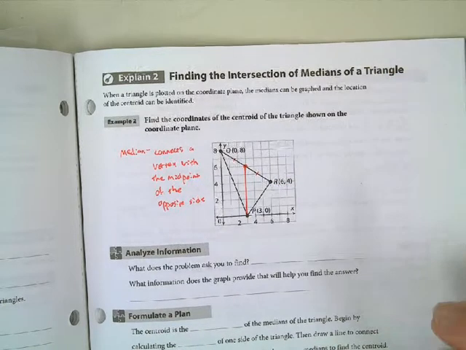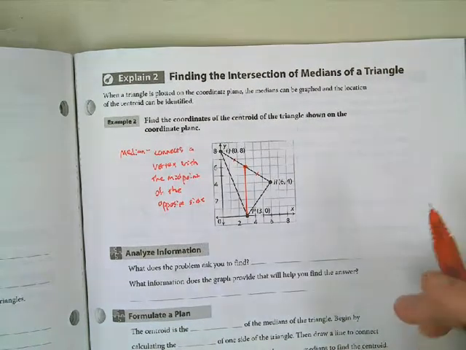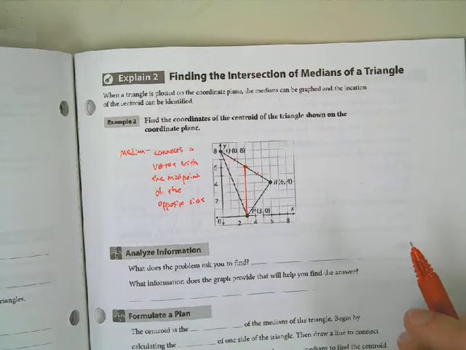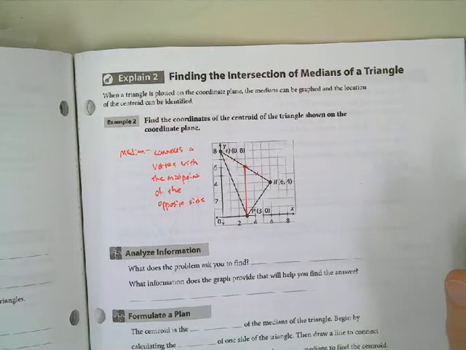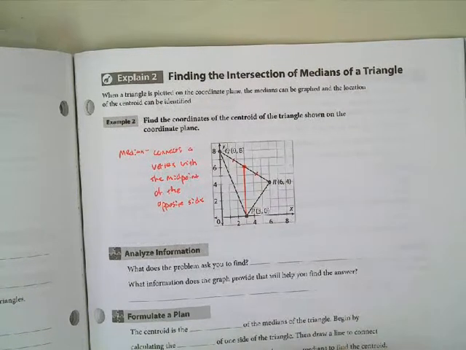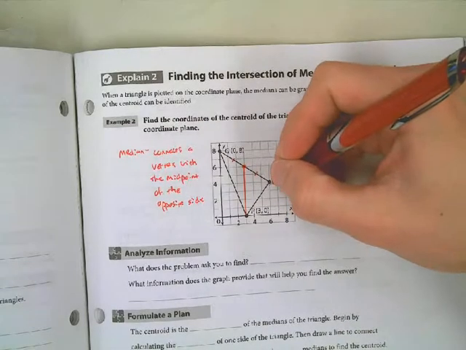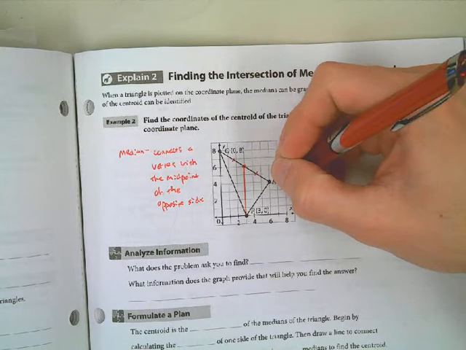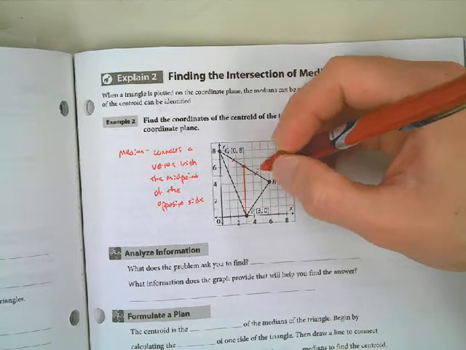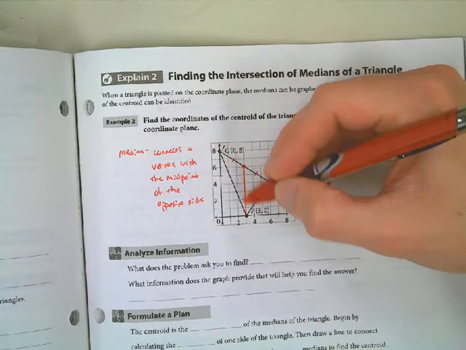All right, so let's pick another point here. So Garrett, pick another vertex. So we already did P, so pick another vertex there. R, great. So that means we want to connect R to the midpoint of what side? QP, exactly right. So now this one's a little bit trickier to find the midpoint, but can anyone eyeball that?